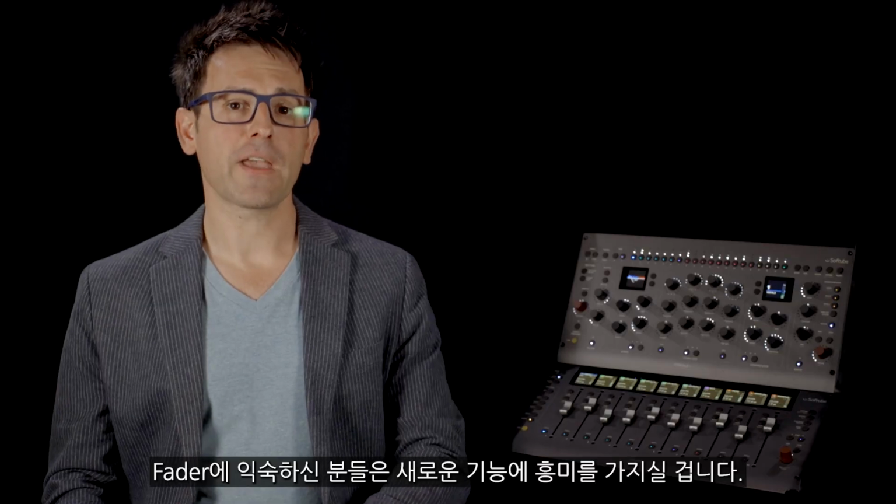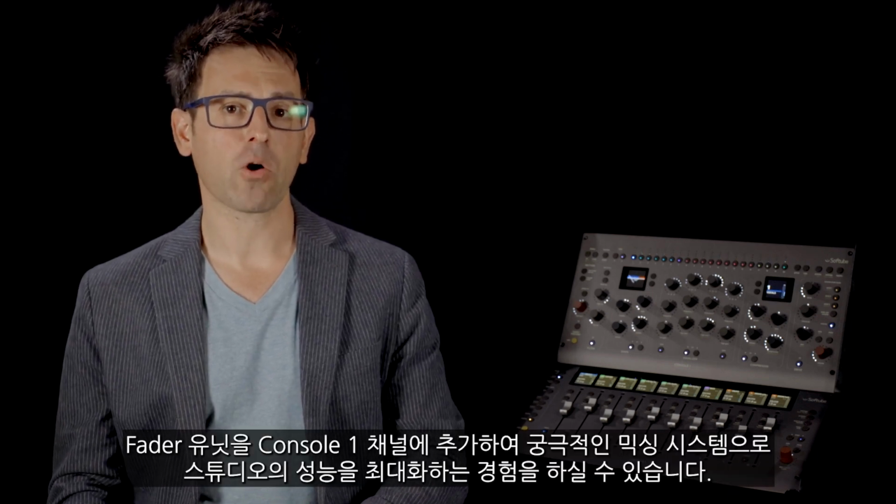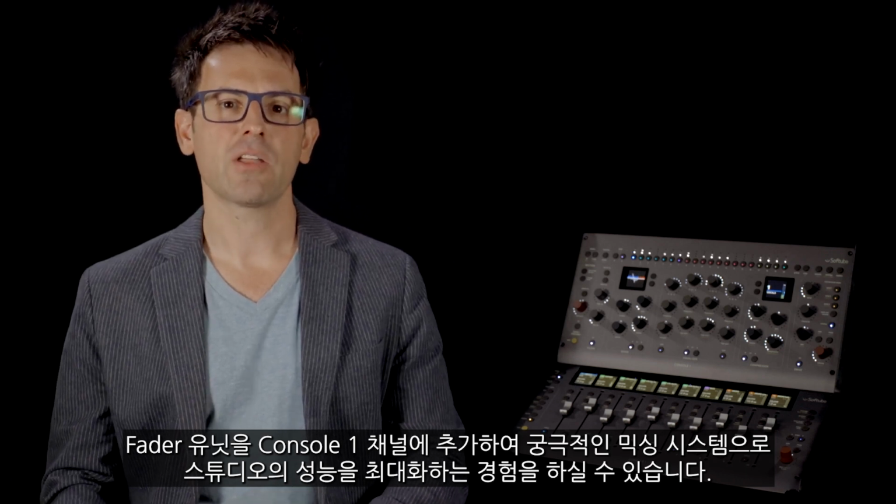Those of you familiar with Fader are going to be excited by the new features, and for those of you new to Console 1, be prepared to maximize the power of your studio by adding one or more fader units to Console 1 Channel to create the ultimate mixing system.